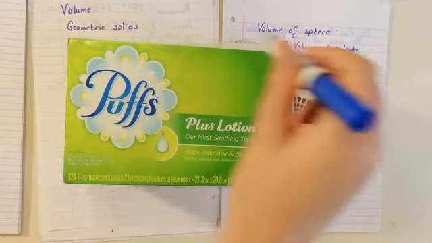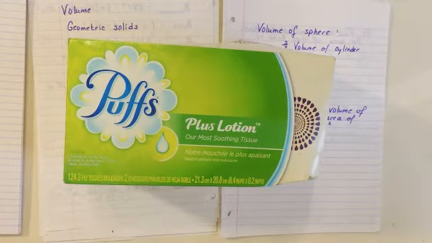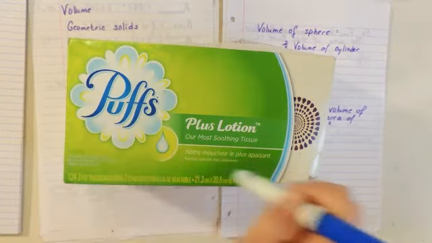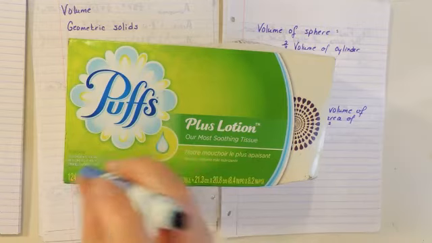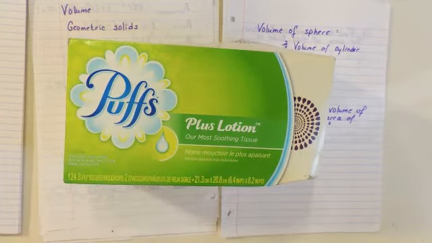If we're talking about the perimeter, then it's how long you would have to walk all the way around this. For the volume, we need the area of the base, so the length times the width times its height. Okay? Then that will tell us how much space is inside the Kleenex box, assuming it's not filled with Kleenex.